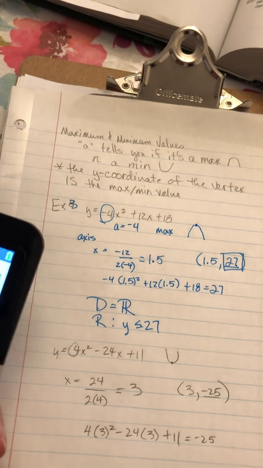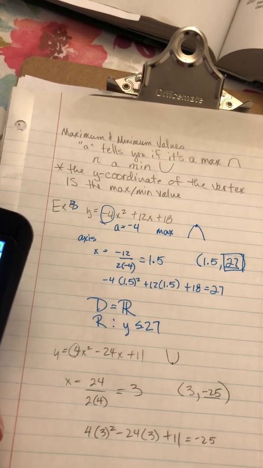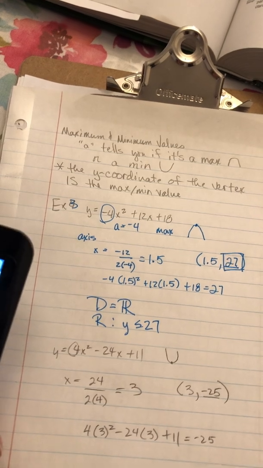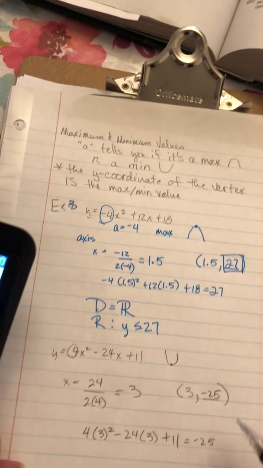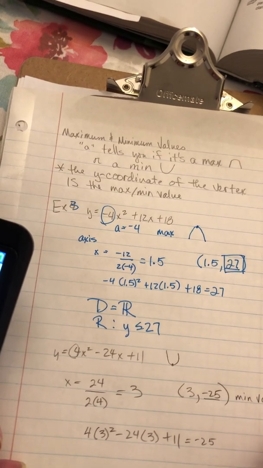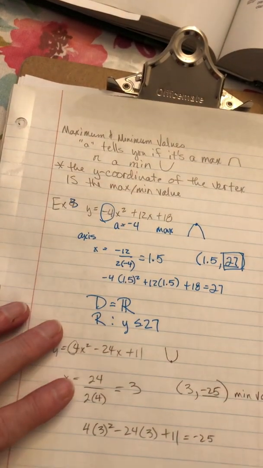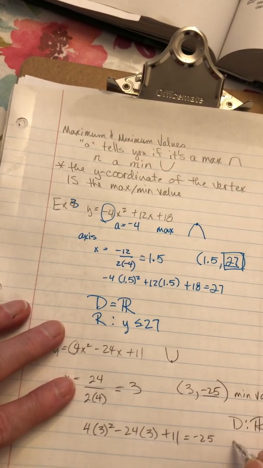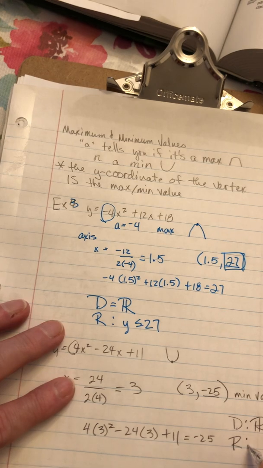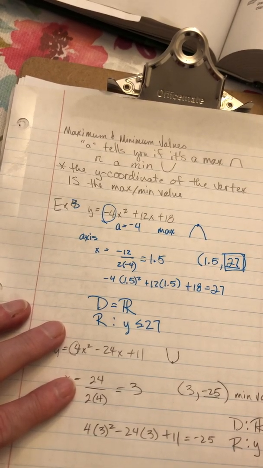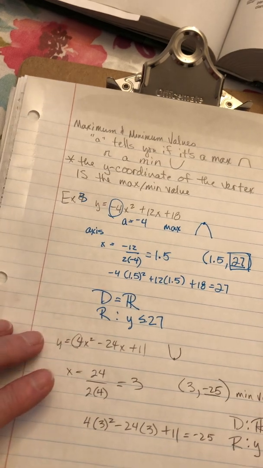Again, I wouldn't want to graph that. That's way off of my MathBits graphs or even the ones I made. But it is my minimum value. Now my domain is still all real numbers, but my range is y is greater than or equal to negative 25. Hope this helps.